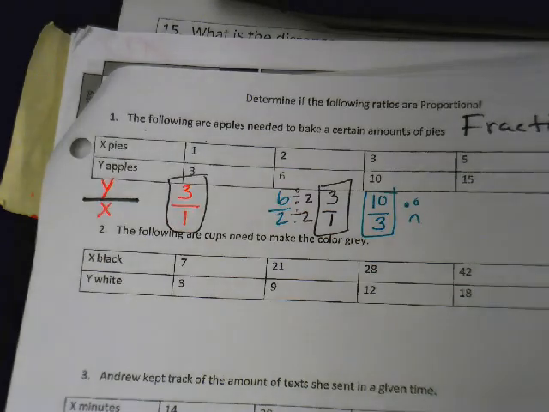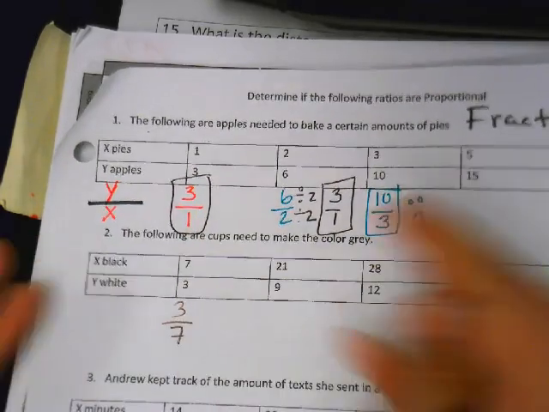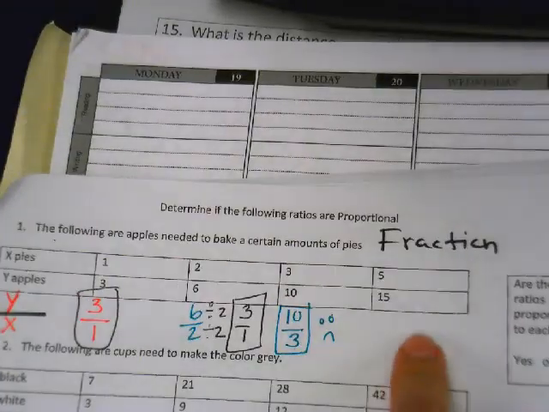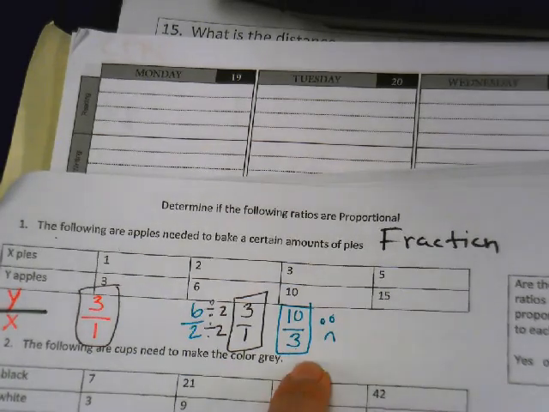Okay, what's this fraction for the second problem? 15 over 5. 3 over 7. Very good. Oh, I'm sorry. Do I have to do this one? No, because I'm already sad, right?